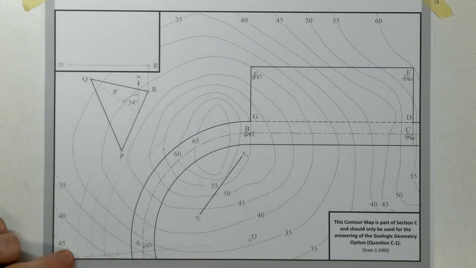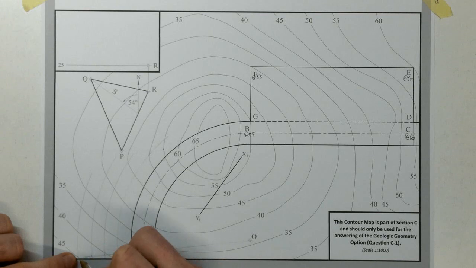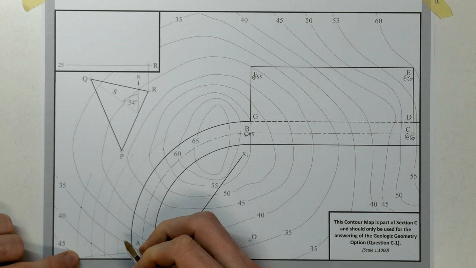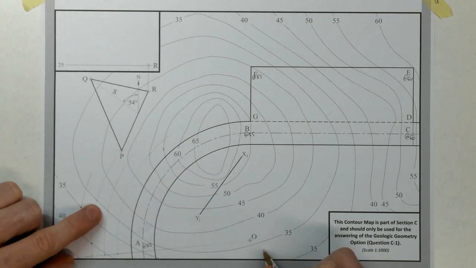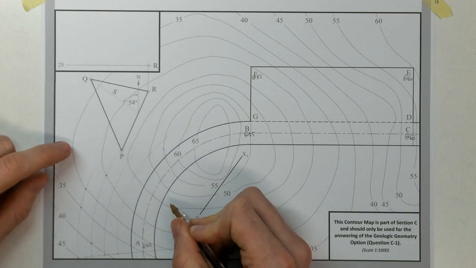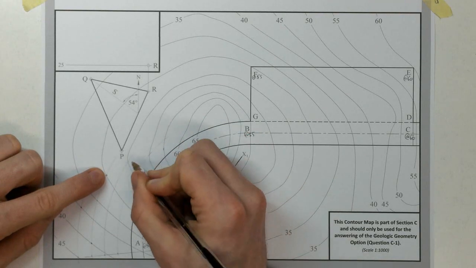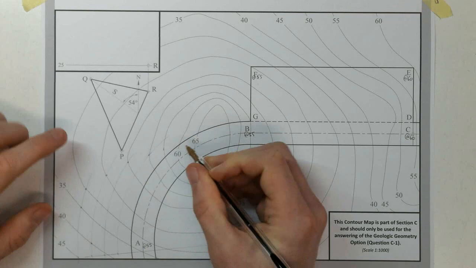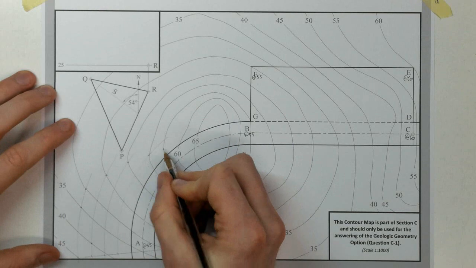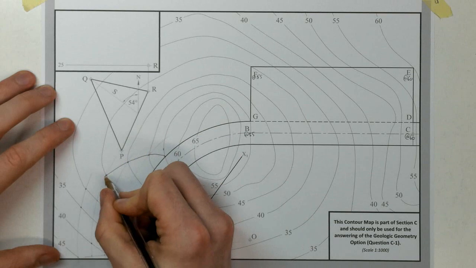Great. So starting at 50, there is 35, so that's going to be a mark. Into 40, it's not 45, that's 40 there. It's 35 as well, and down to 40, 45, 50. And then we're intersecting a road there at 50 as well. So that is one set of contours.